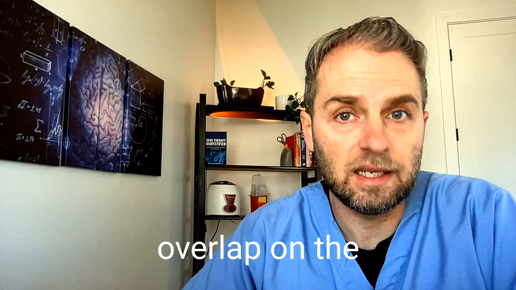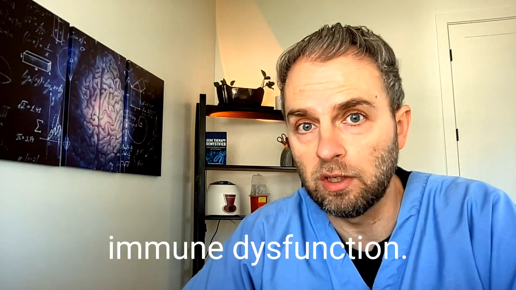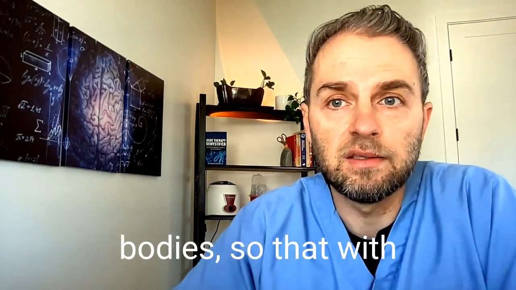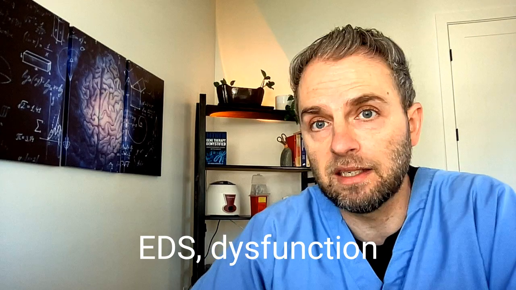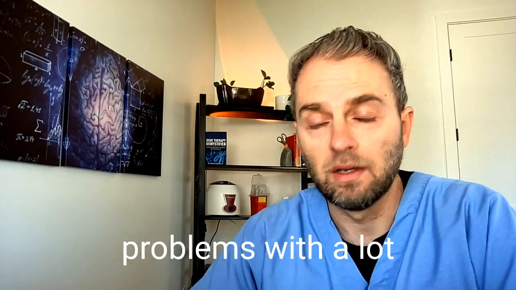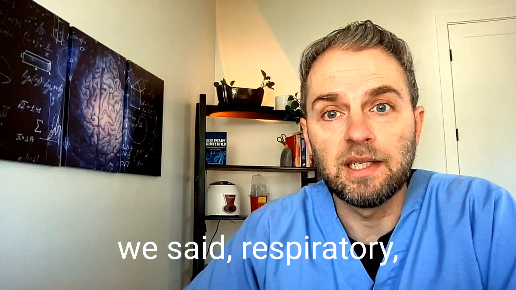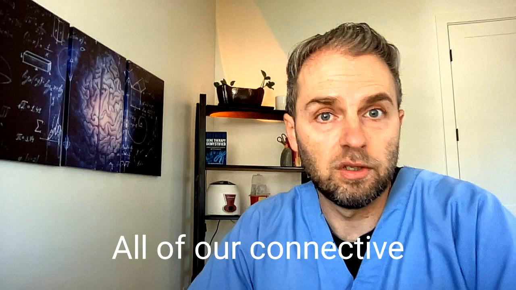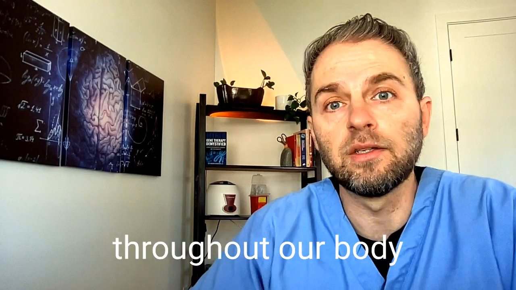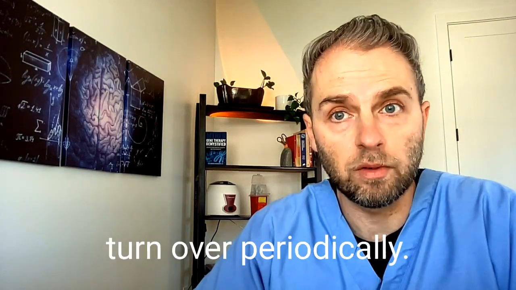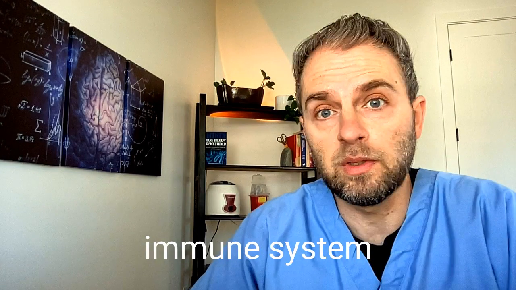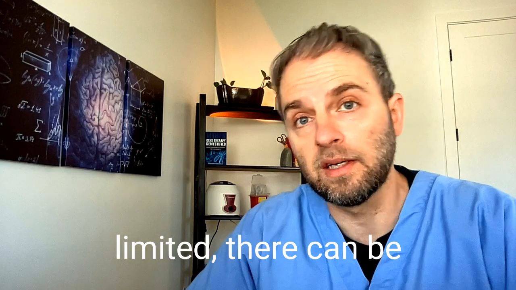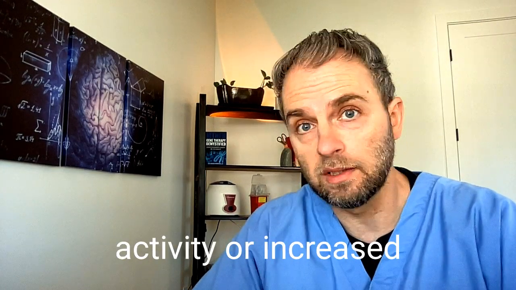There's also the overlap on the connective tissue and immune dysfunction. Connective tissues are part of every single organ and are all over our bodies, so with EDS, dysfunction in this connective tissue can lead to problems in a lot of areas, including, as we said, respiratory, digestive, urinary, reproductive, etc. All of our tissues throughout our body need to repair and turn over periodically. This involves the immune system and immune cells. If that repair process can't occur or is limited, there can be increased immune activity or increased inflammation.